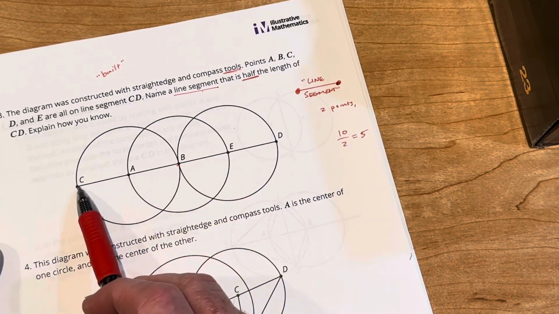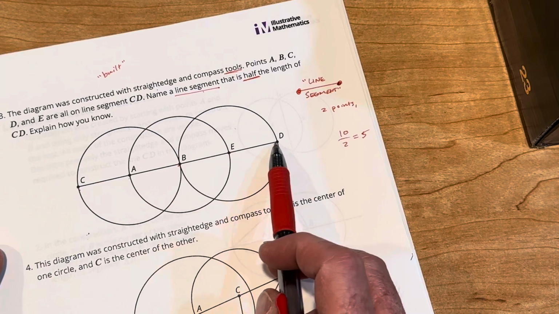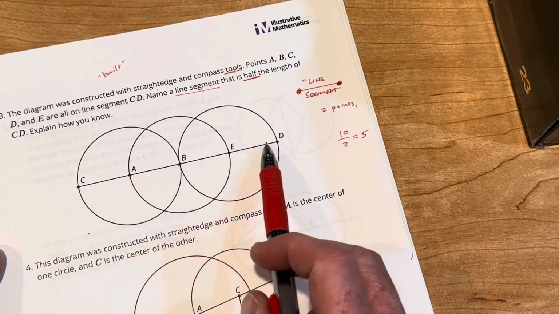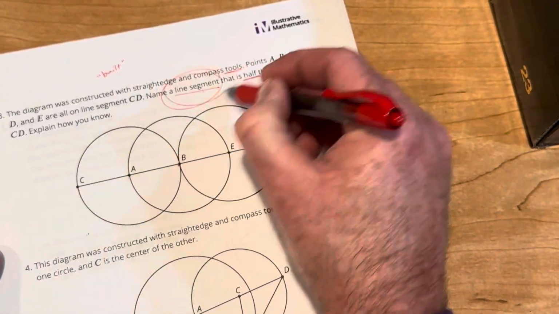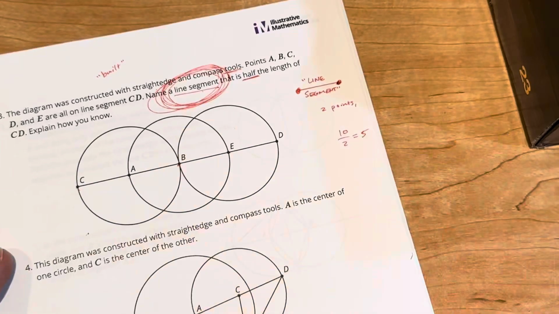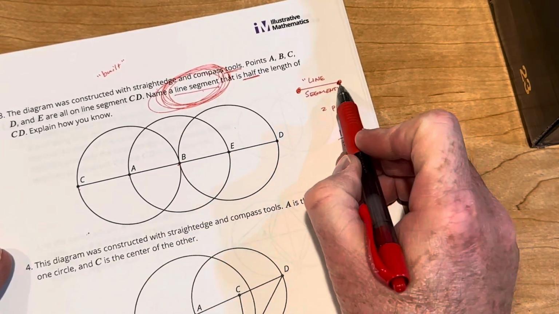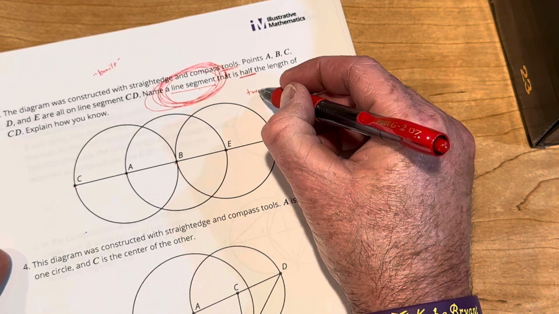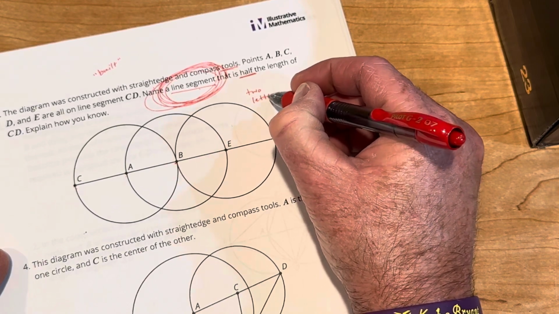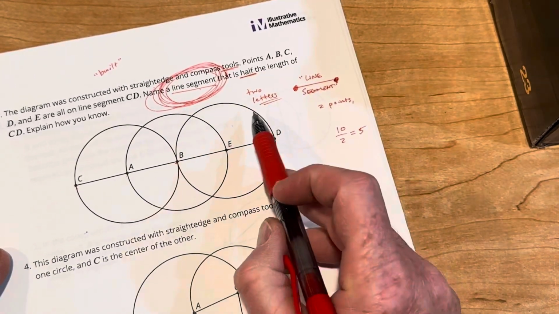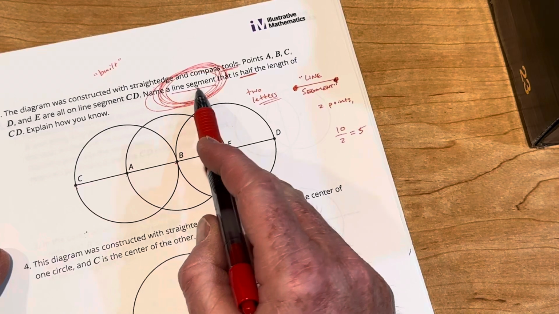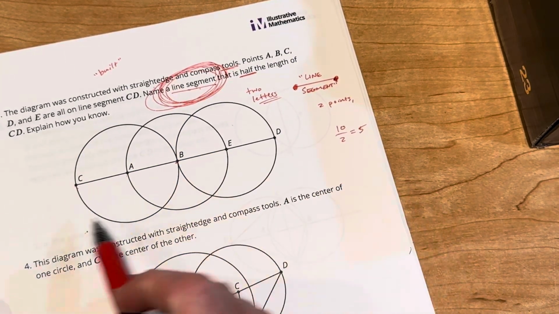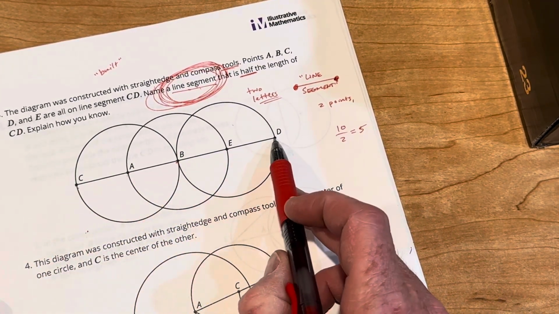Ooh, explain how you know. Okay, so remember, a line segment, careful, is a starting and ending point. So there's going to be 2 letters. So you got to pick 2 letters. So a line segment, starting and ending point, that's half of CD.